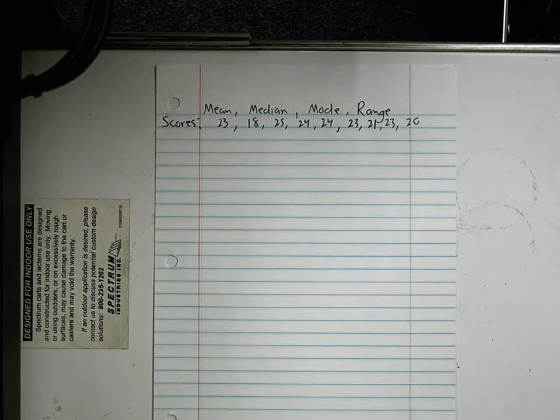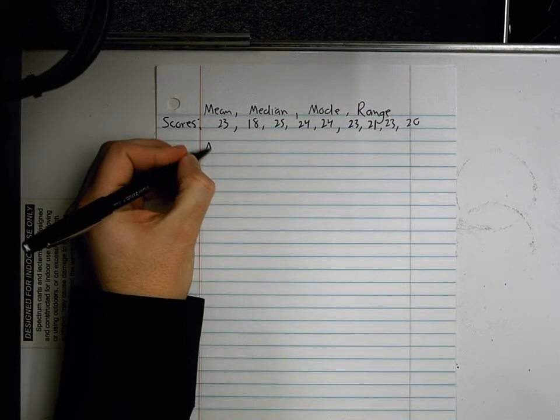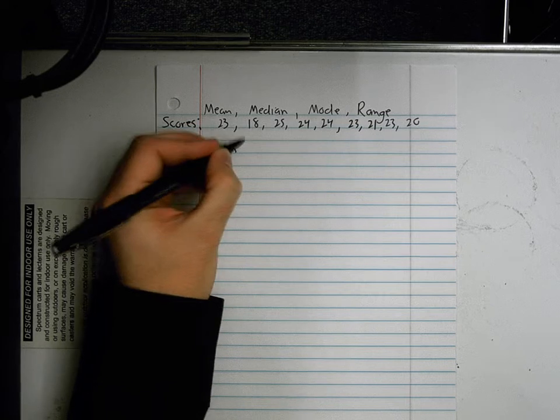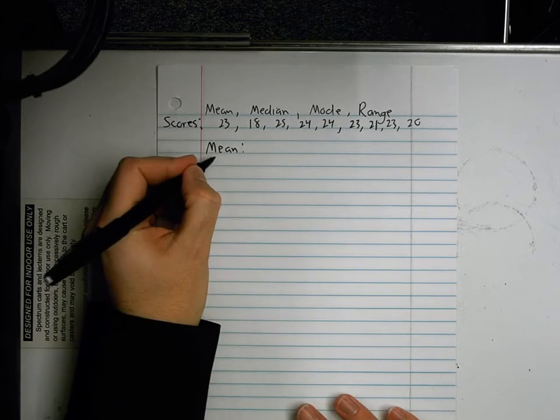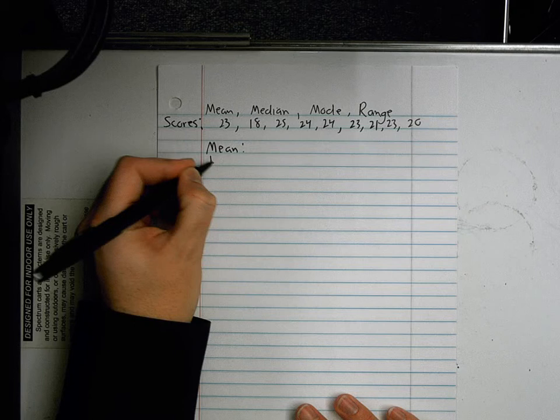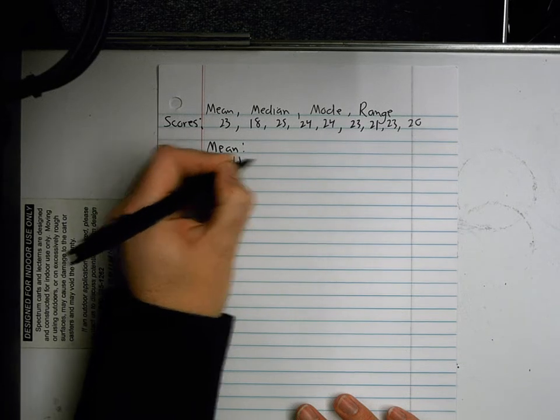So first, I'm going to figure out what the mean is, okay? I'm going to find the mean. Now, the mean is actually what most people think of when they think of average. Does anyone remember how to figure out an average or a mean? Usually when they say find the average, they really mean find the mean. What is it, Catherine? I think you add them all. Okay, so step 1 is to add up all the numbers.